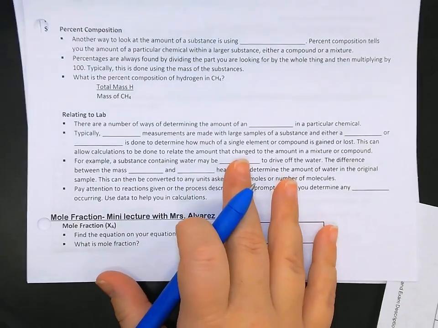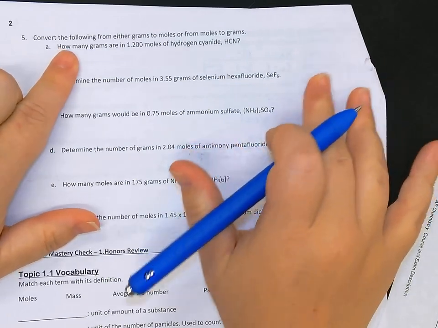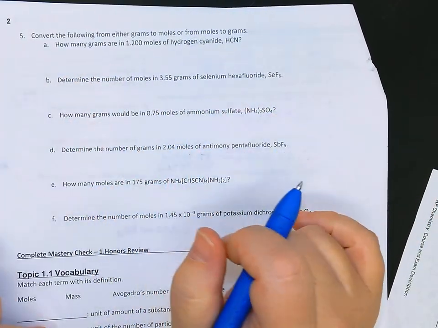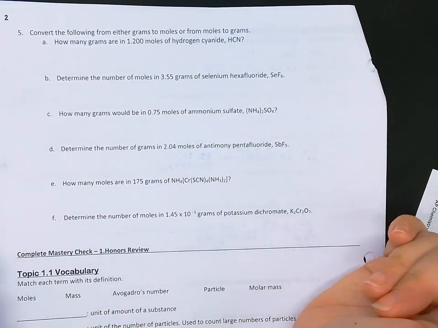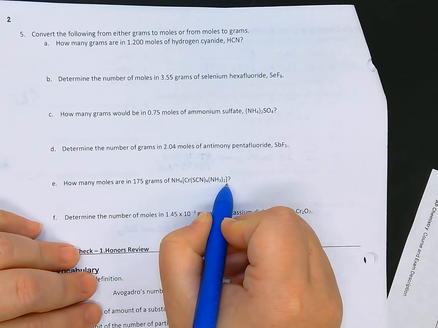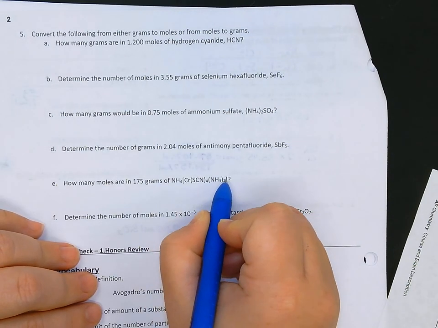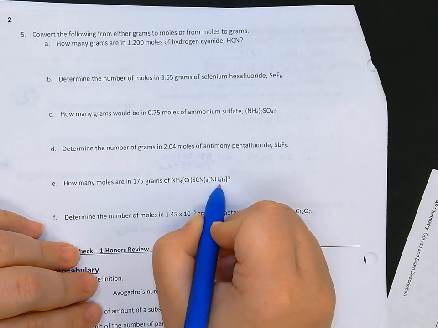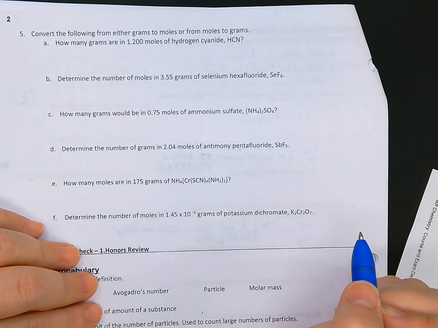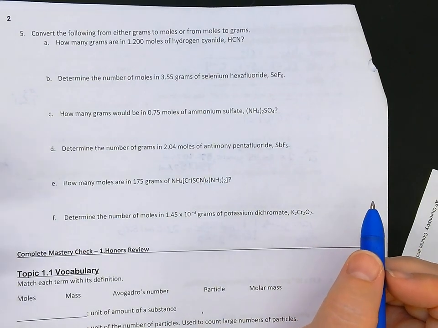On the last part, it is, I believe, mixed practice. Yes, mixed practice between gram and mole conversions. So we want to just pay attention to what they're asking for. This is a very ugly chemical to find the molar mass of. You might do that on the side there, being careful of all your little subscripts, making sure they get multiplied through. Okay, so be careful on that one.